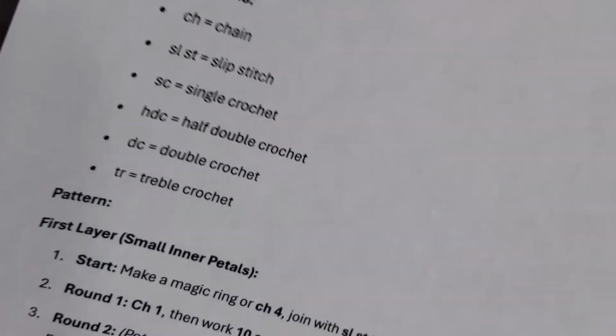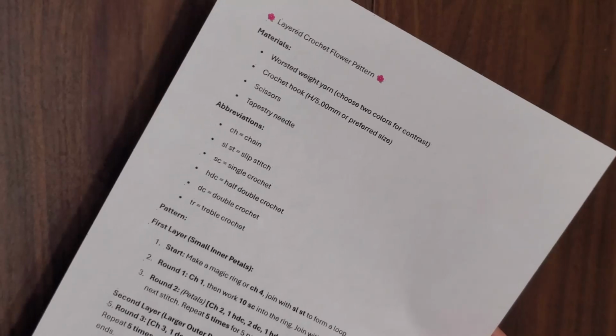Hey everyone, Ipsy here. Today I am going to show you how to read a crochet pattern. Most crochet patterns that you get will look something like this, okay?